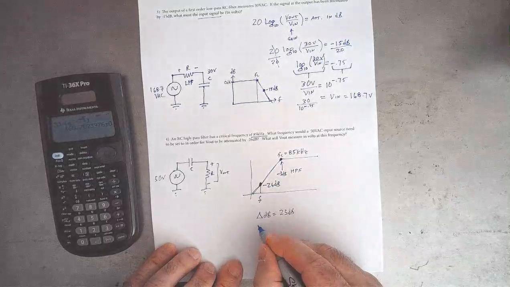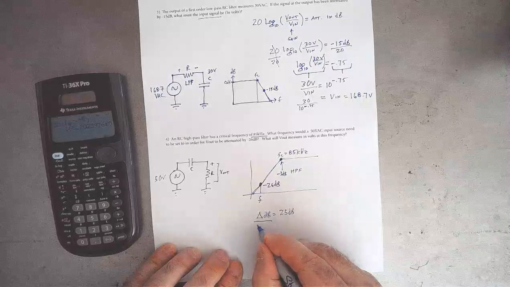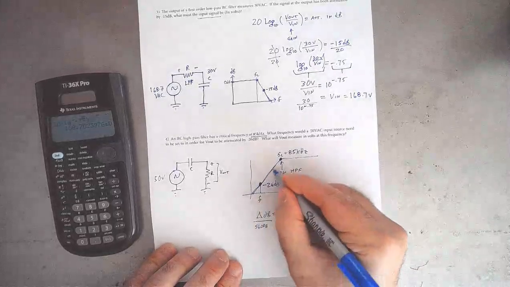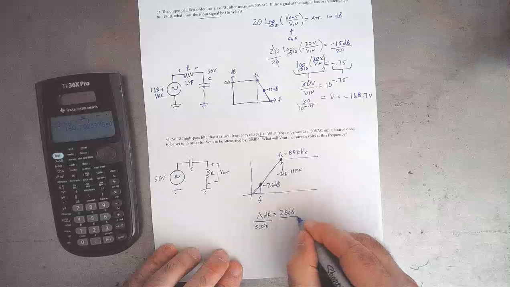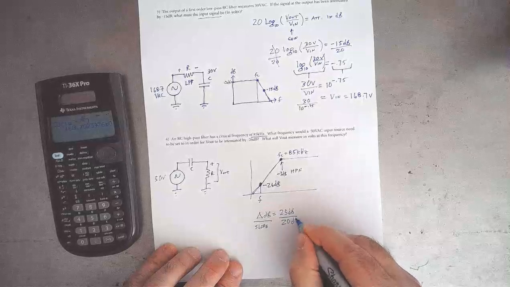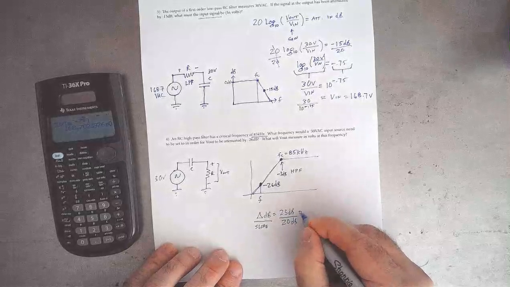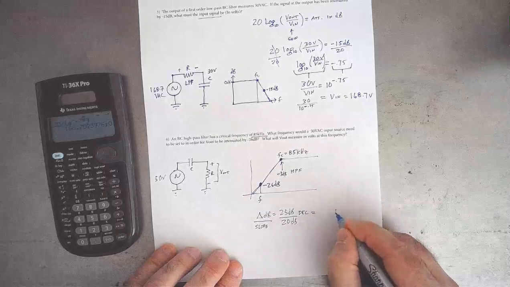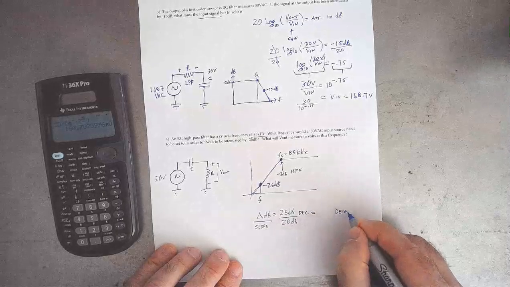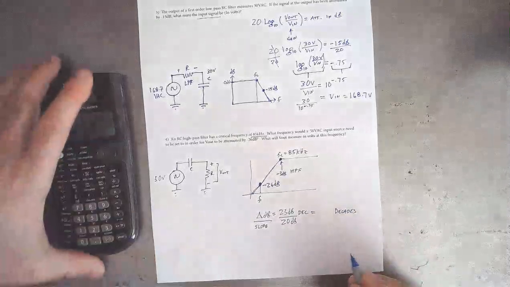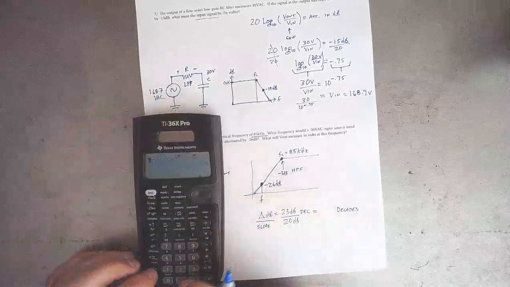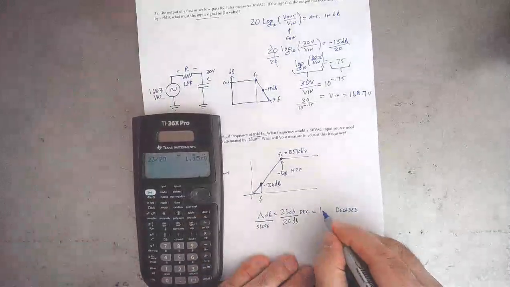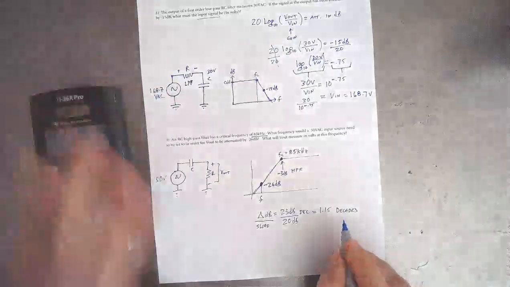So delta dB divided by the slope of the line, which is 20 dB per decade, and the decade comes up here. And so that gives us some number of decades. So 23 divided by 20 is 1.15 decades. Okay.